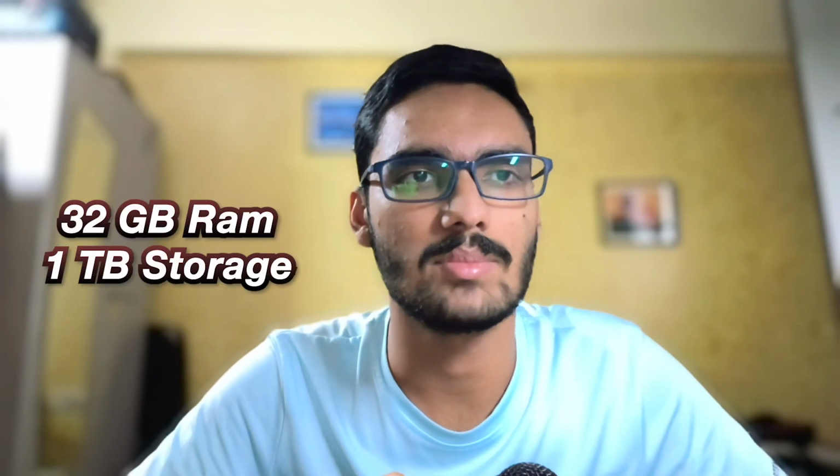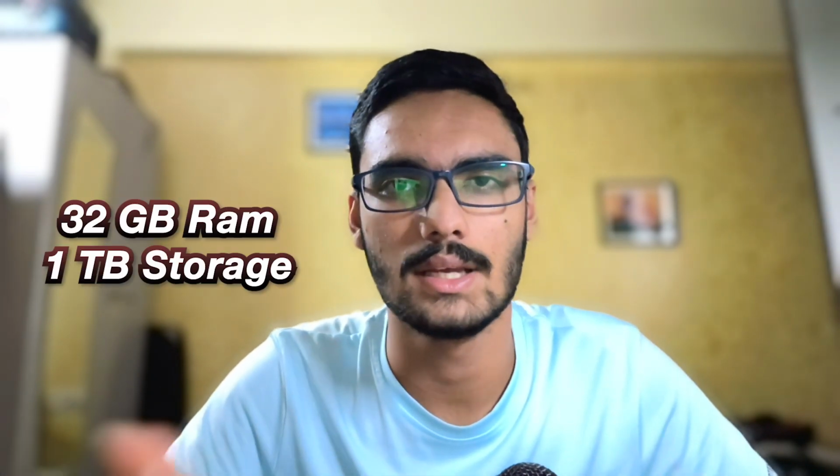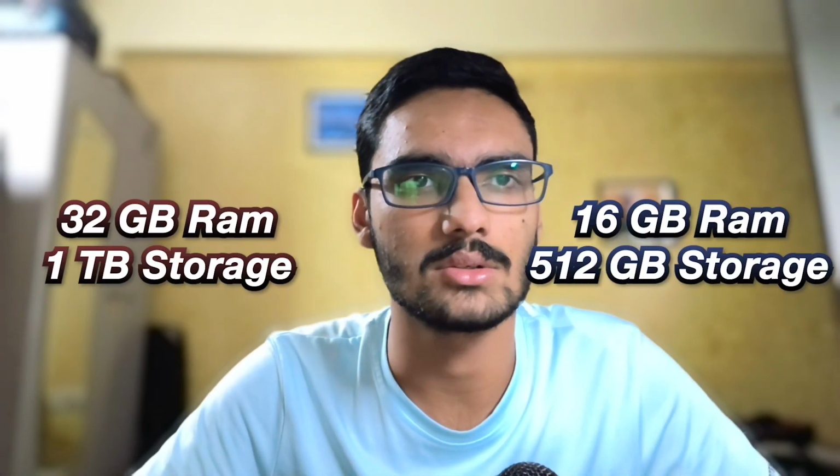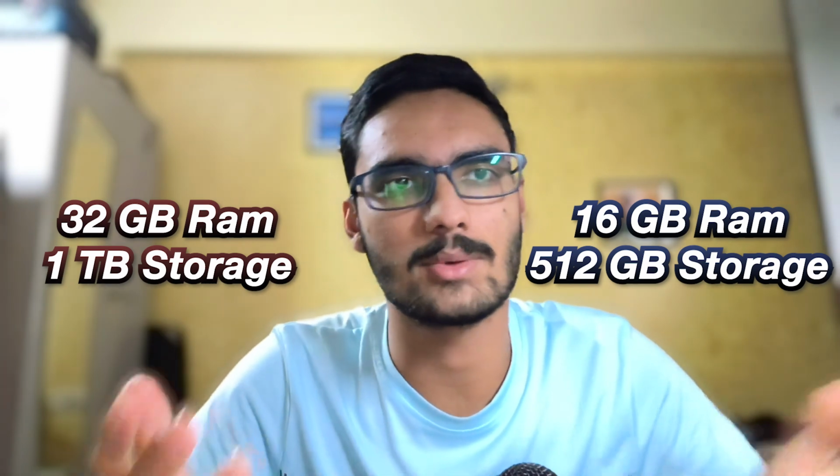The other advantage if you're comparing my laptop and Gautam's laptop here is that my laptop comes with 32 GB RAM and 1 TB storage, while his is 16 GB RAM and 512 GB storage. So at a similar price point, I get double the RAM and double the storage. So considering all of these aspects, I think the point here goes to Windows.